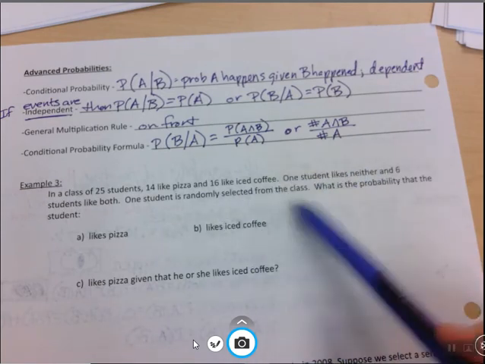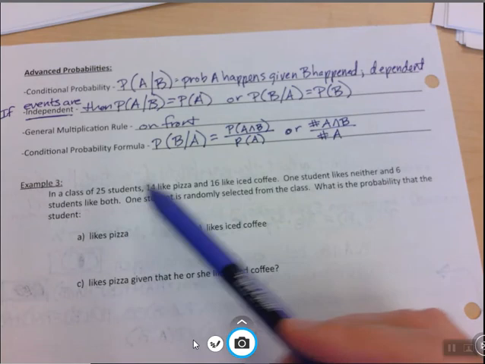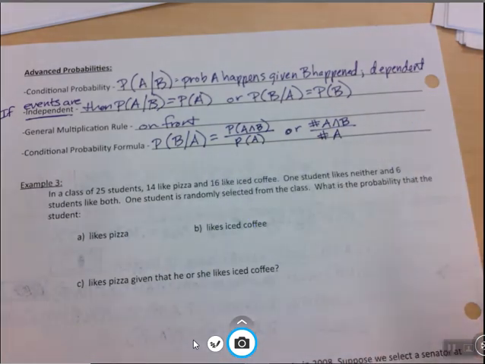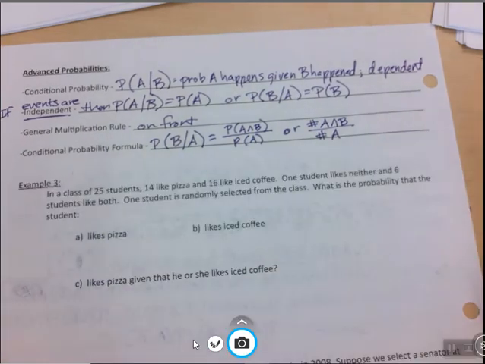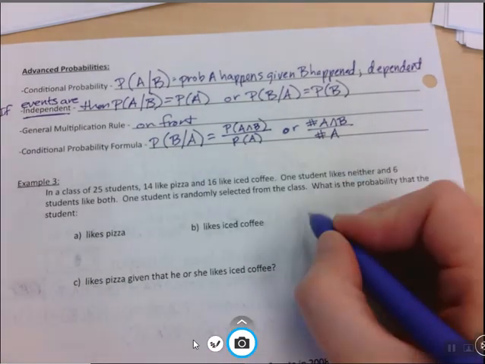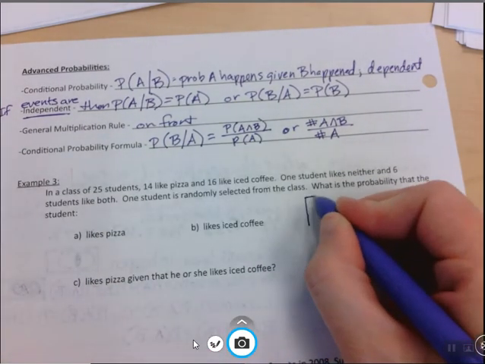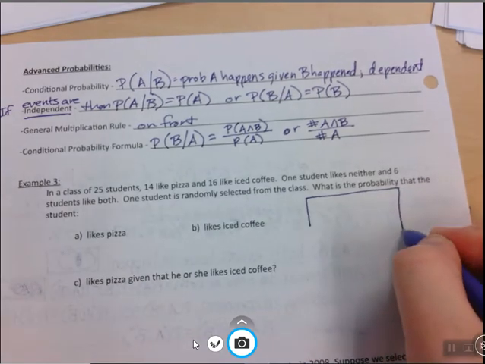It says one student likes neither and 6 students like both. All right, I'm going to tell you that you actually don't even need the 6 students like both part because you could figure that out. But we have it, so we'll use it. Let's see if it adds up now.